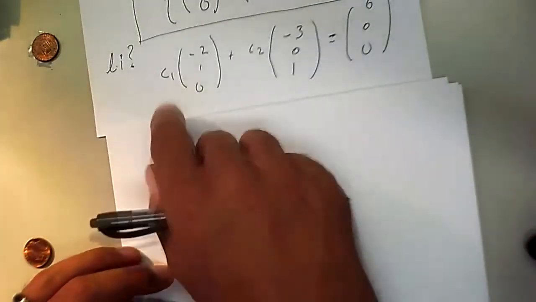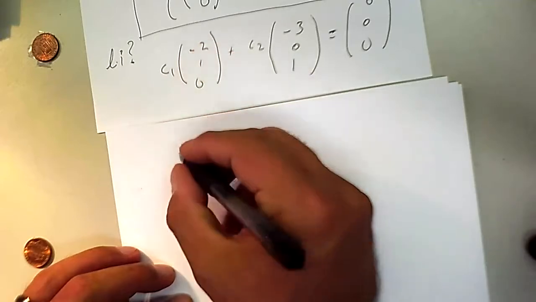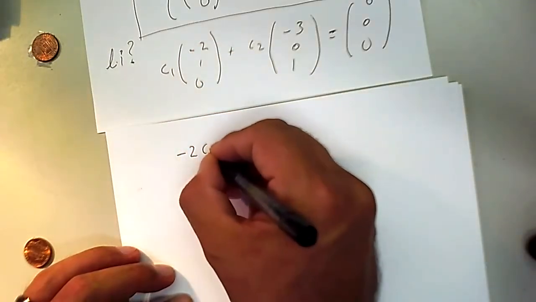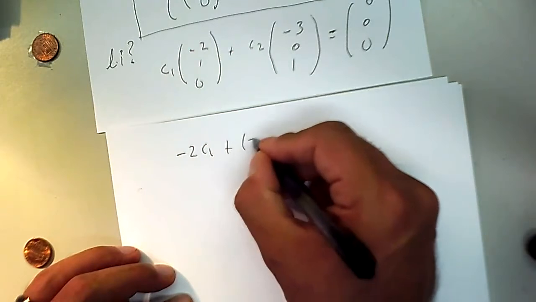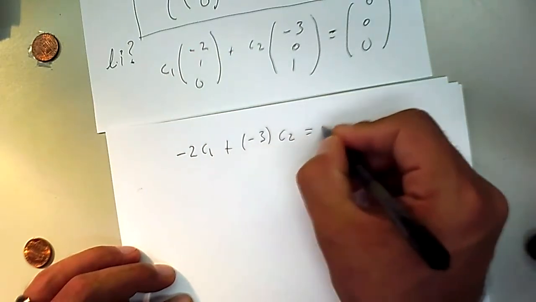What does that mean? When we multiply C1 times negative 2, we get negative 2 C1 plus negative 3 times C2 equals 0.